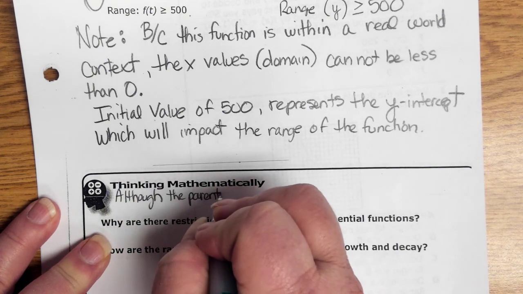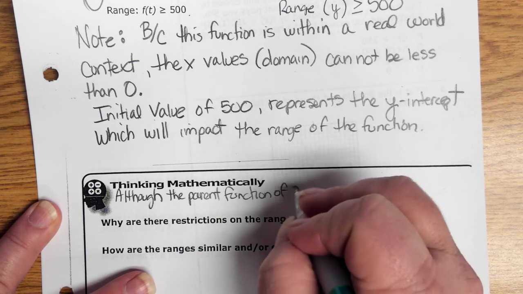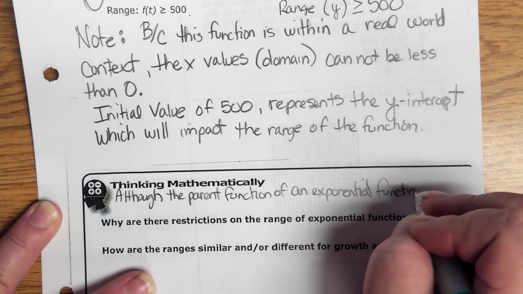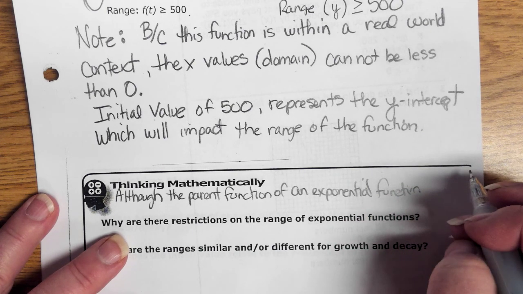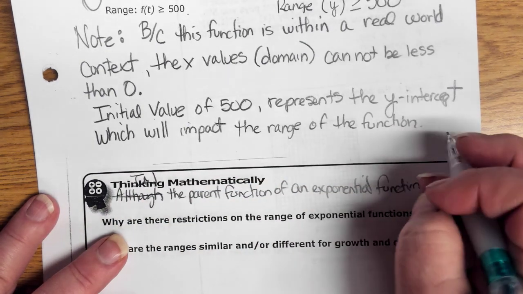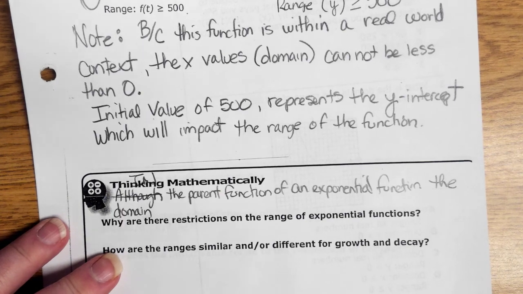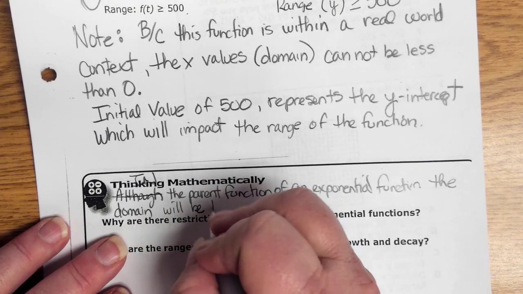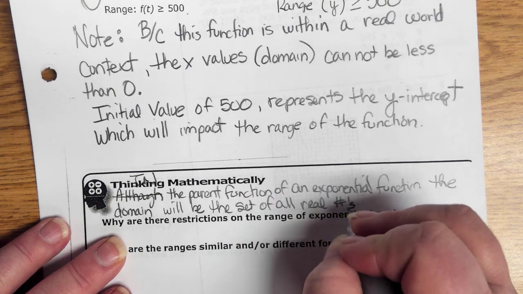Although the parent function of this is not going to make sense, in the parent function of the exponential function, the domain will be the set of all real numbers.